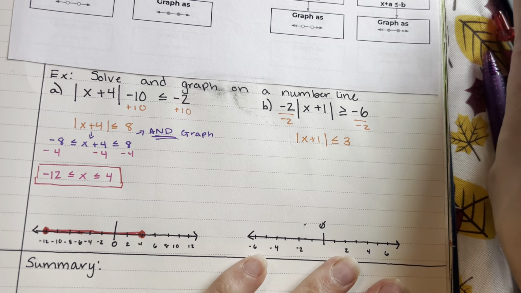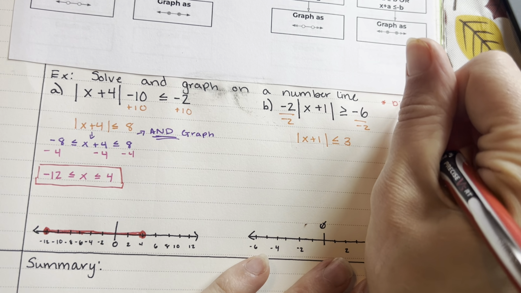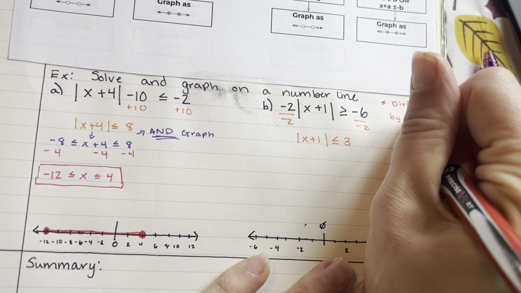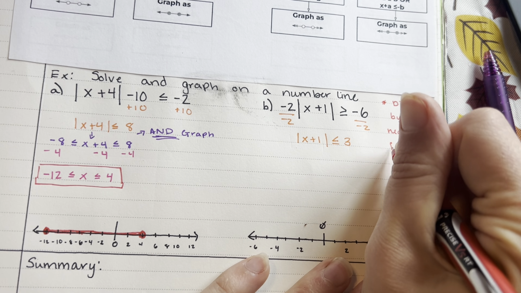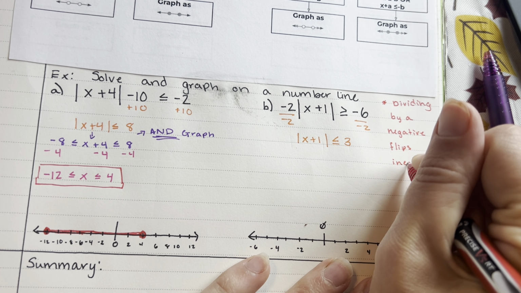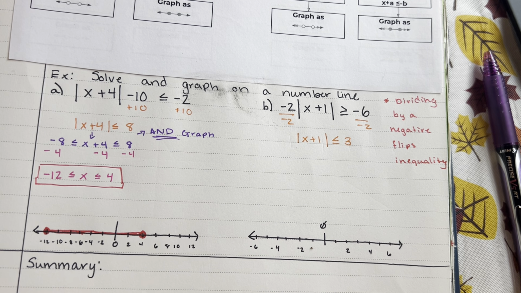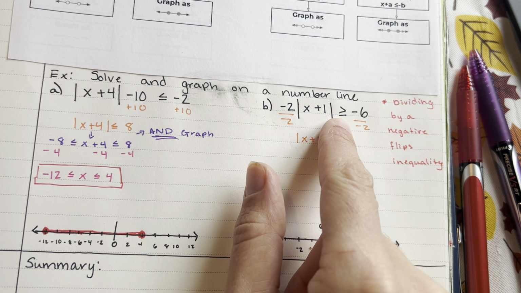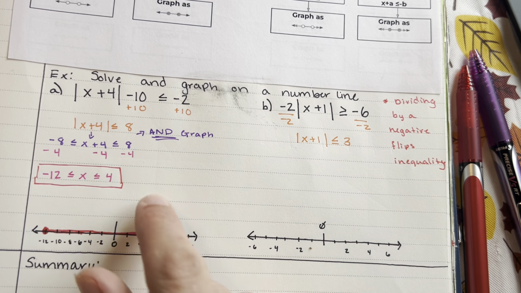Okay, so let's make a note. Dividing by a negative flips the inequality. This should be familiar from Integrated 1 when you're working with just regular inequalities, right? It was the same thing. When you divide by a negative, it flips the inequality. Now, I said it was going to be an or graph because it looks like an or graph, right? But because I divided by a negative and I flipped that inequality, we have another and graph.